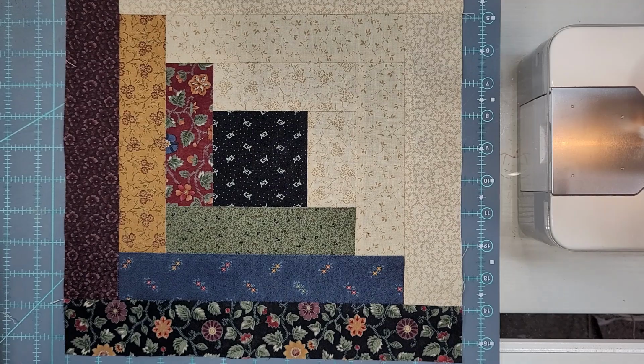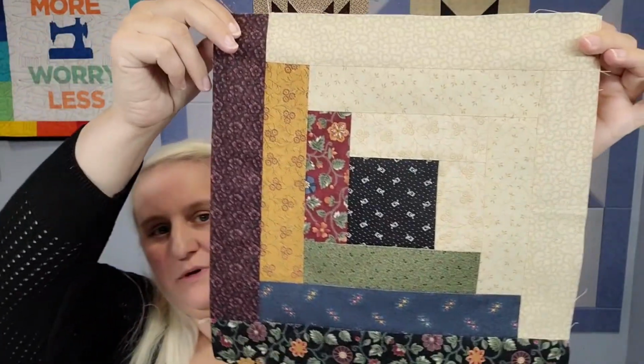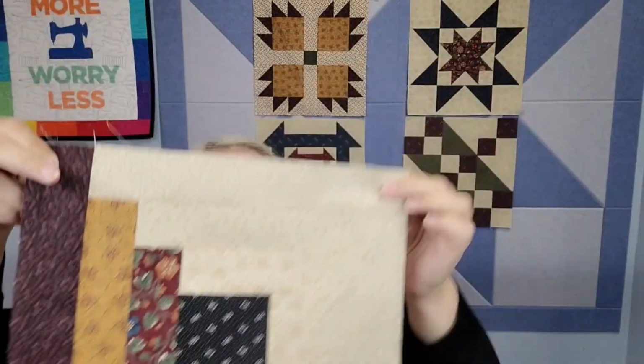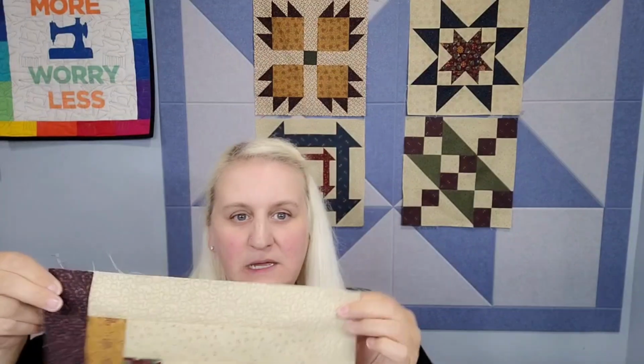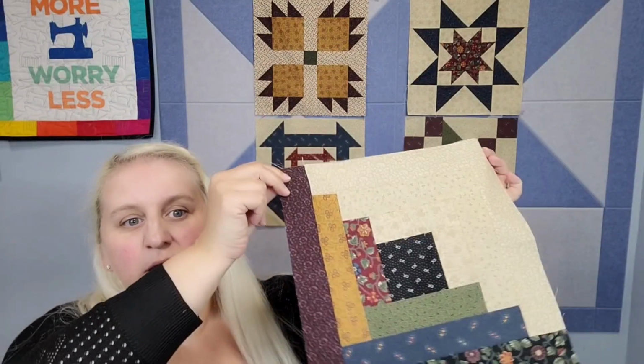And let's see this all together with our blocks on the wall. Okay, so that was our log cabin block. Oh, I really like how that one turned out. Really pretty. I'm glad I used all the different colors from the previous blocks. So that'll look really nice with those other blocks up there. So we have a few more blocks yet to go, several actually. But I'm really excited to keep working on this and get it done.